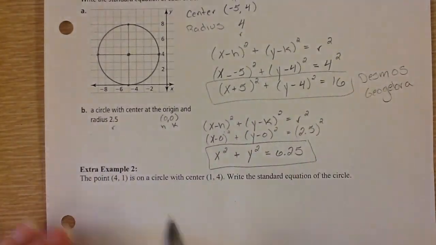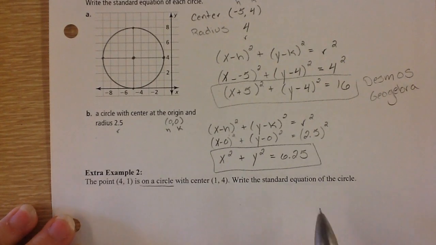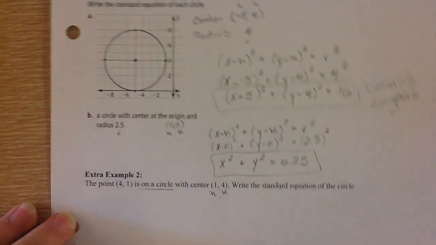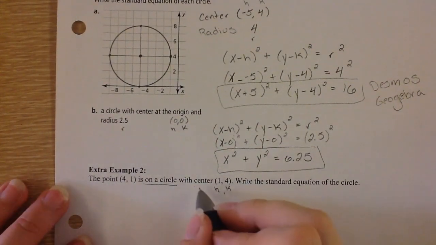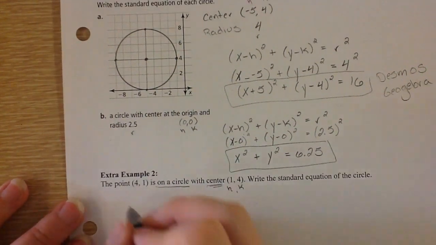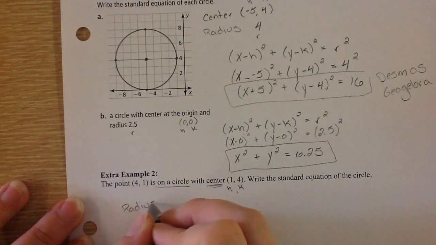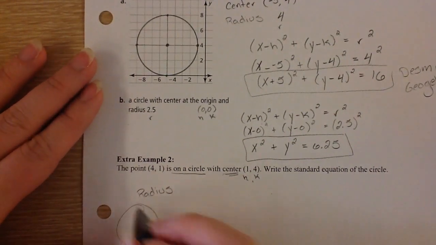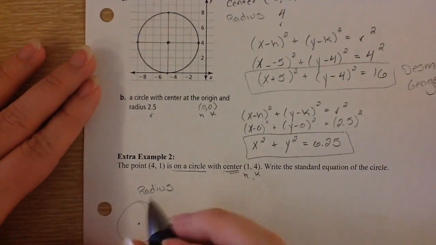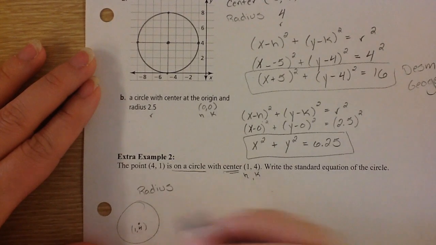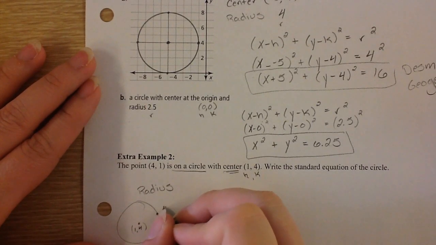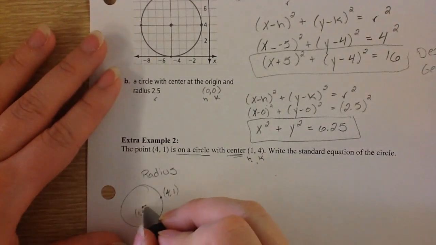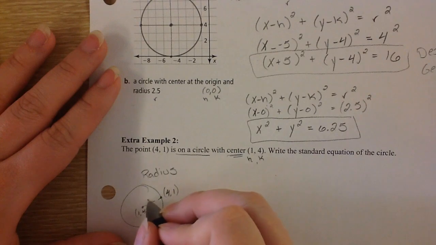Okay, last example. The point (4, 1) is on a circle with a center at (1, 4). So I know here's my h, here's my k. So I know my center. There's my center right there. We don't know the radius. But I'm just going to do a really crude sketch. My center is at the point (1, 4), and then I have the point (4, 1) on the circle. So I'm looking for this distance. That would be my radius.